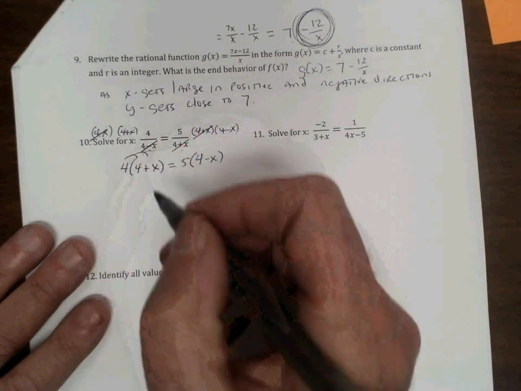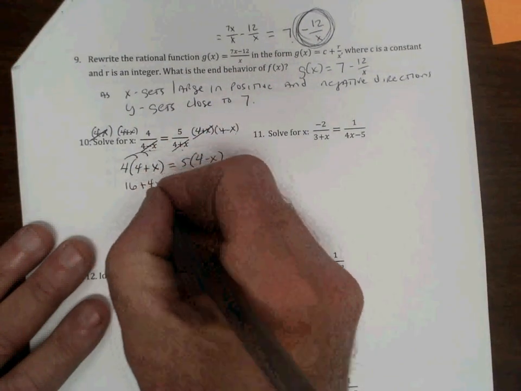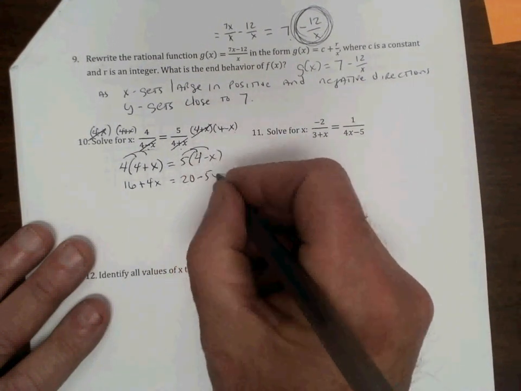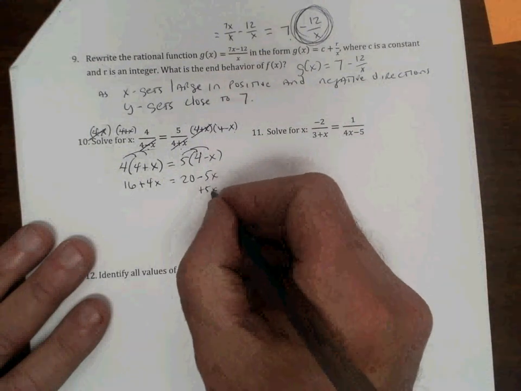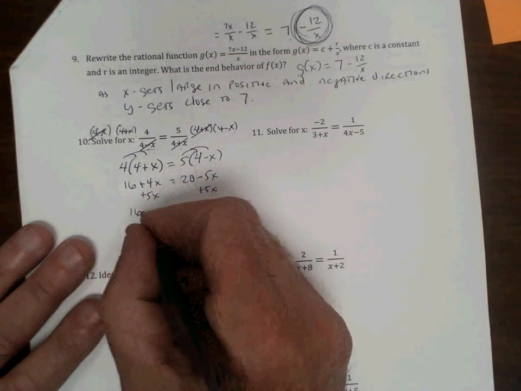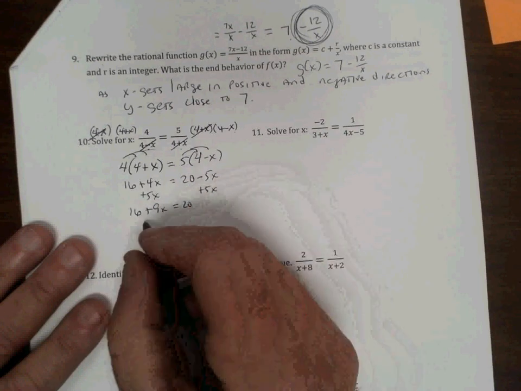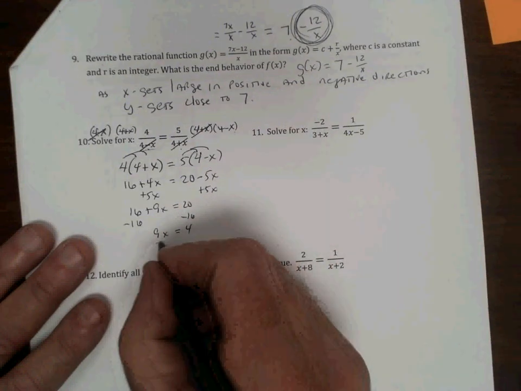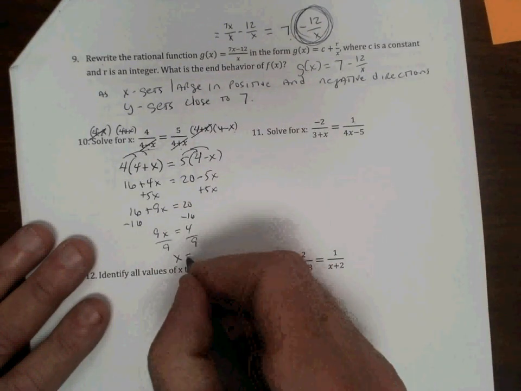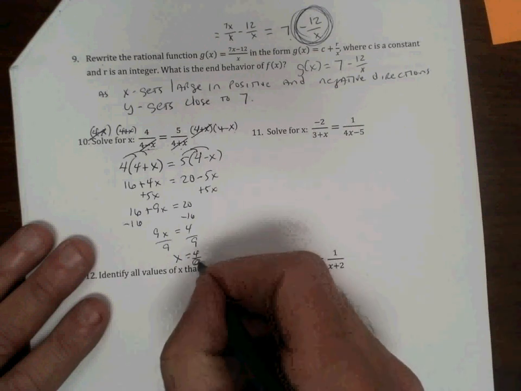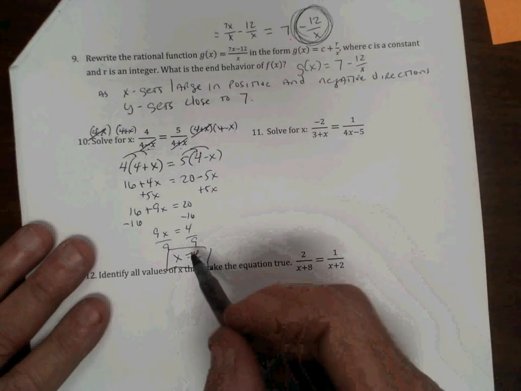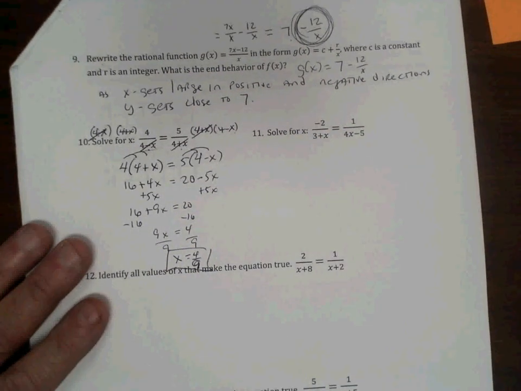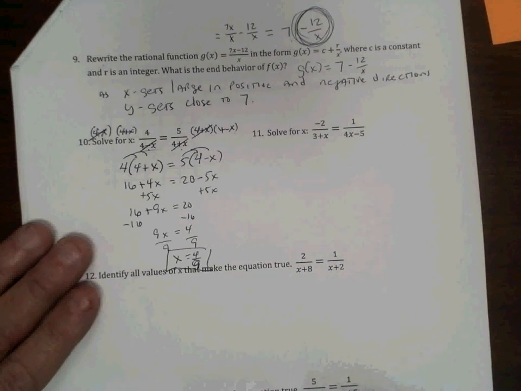And then everybody's favorite, the distributive property, gives 16 plus 4x, and on the other side 20 minus 5x. If we add 5x to both sides, we get 16 plus 9x equals 20. Subtract 16 from both sides, we get 9x equals 4. Divide both sides by 9, and we get x equals 4/9. We need to go back and make sure that plugging in 4/9 doesn't make the denominator 0 in the original problem. It doesn't. So this is our solution, the number you would plug in for x to make that equation true.